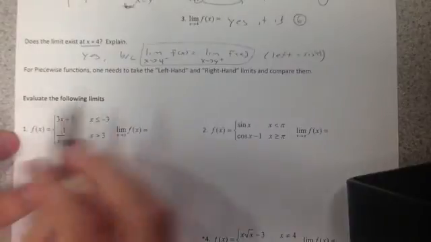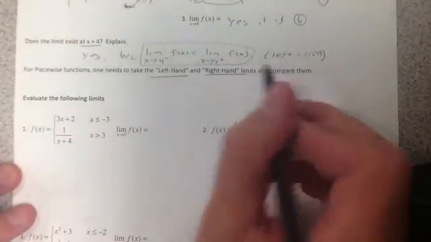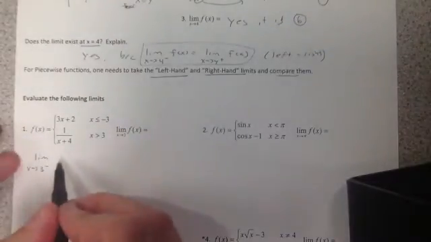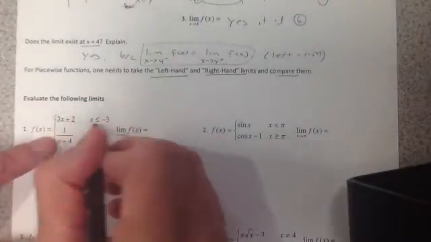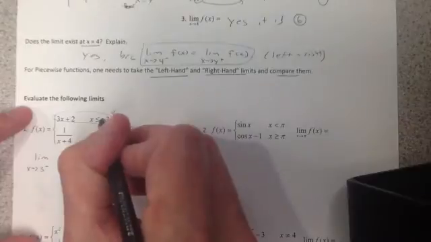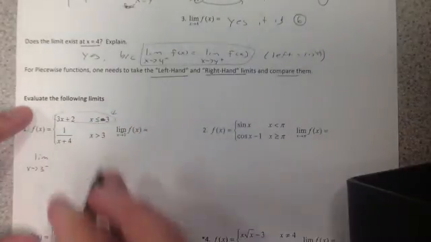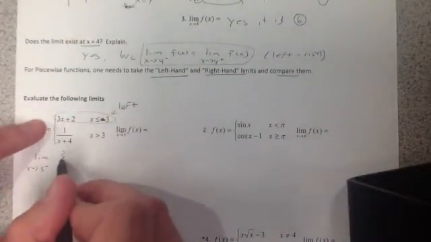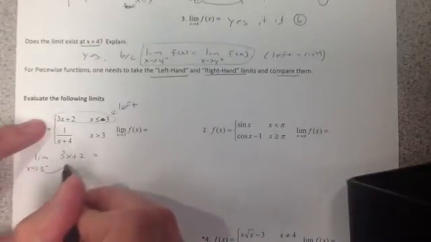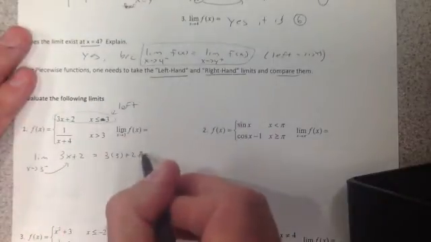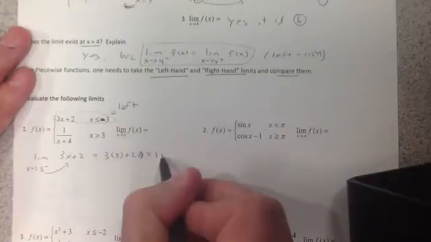Let's take a look at number 1. If I want to find the limit as x approaches 3, follow the directions. We need to take the left-hand and the right-hand limits, and we need to compare them. So I'll take the limit as x approaches 3 from the left. Which one of these is on the left? That's this one. It should be positive 3, not negative. So this is the left side, and we're going to use this equation: 3x plus 2. I just plug in my x. 3 times 3 plus 2. It doesn't matter left or right, we just plug in the 3. That becomes 9 plus 2, I get 11.